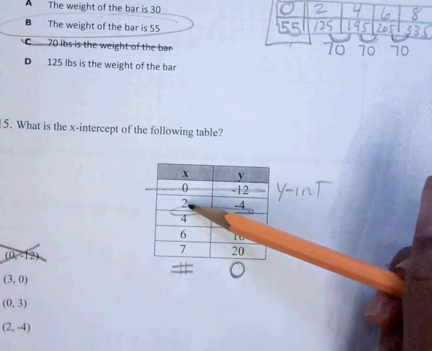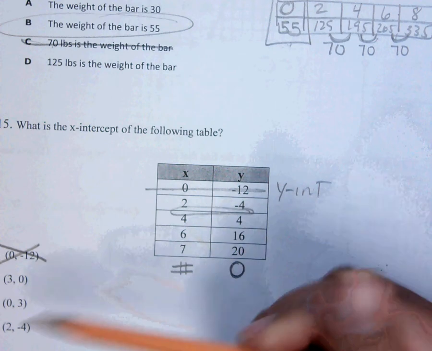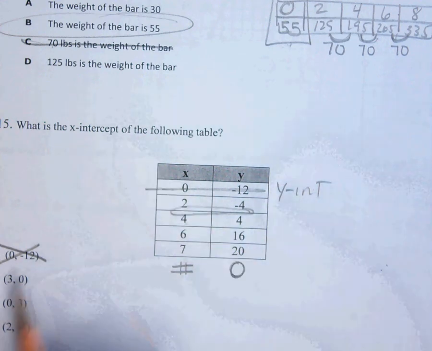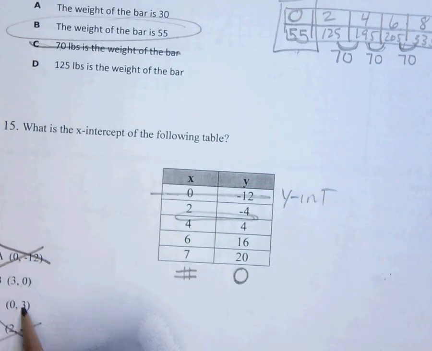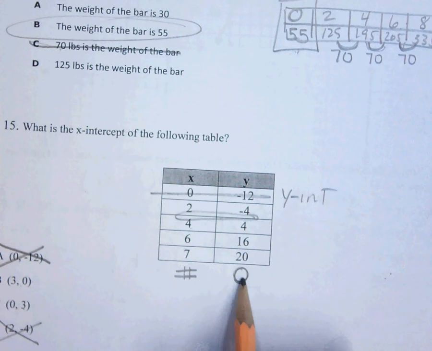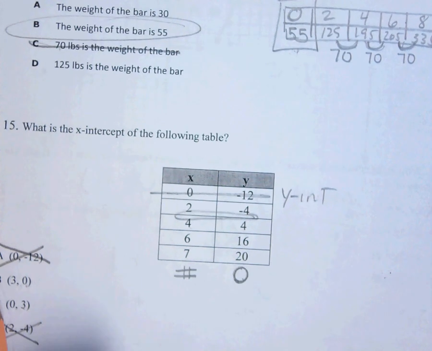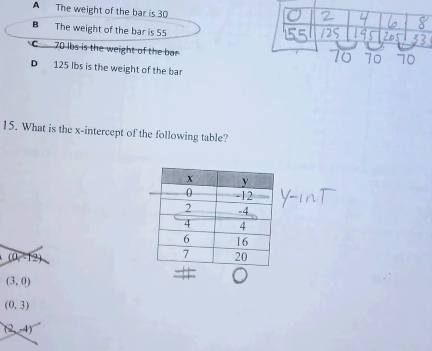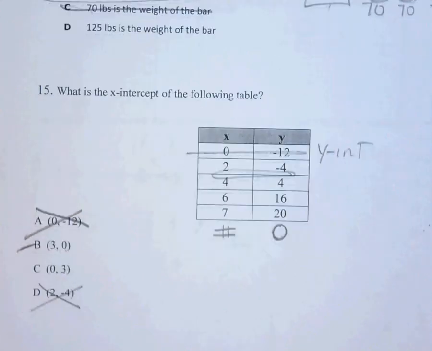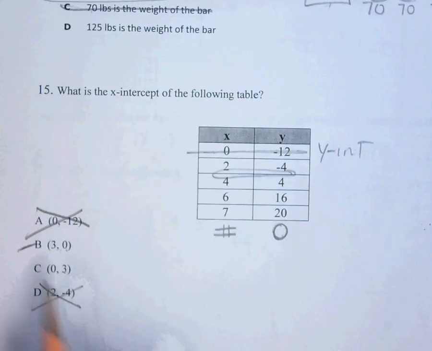And so that's between 2 and 4. Do you see an answer between 2 and 4? It means it has to be one of these. So it's when y is 0. Y is 0. The answer must be 3. How can we check that? How can we check that the answer really is B?